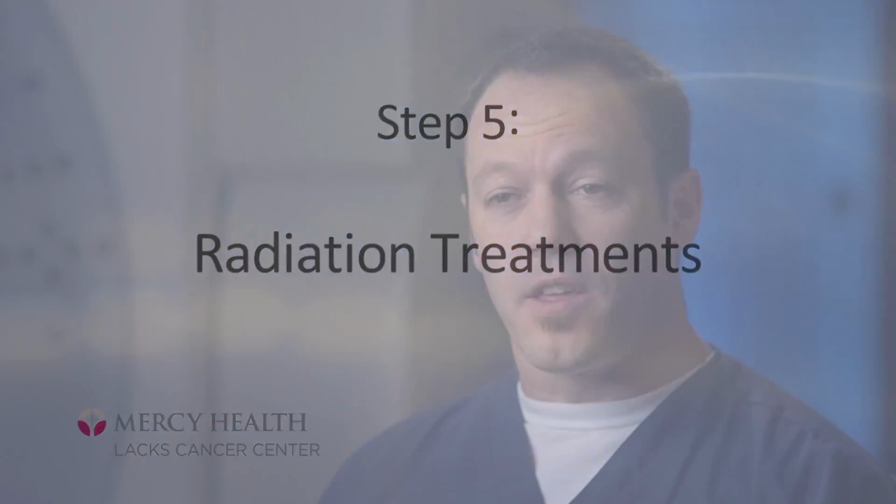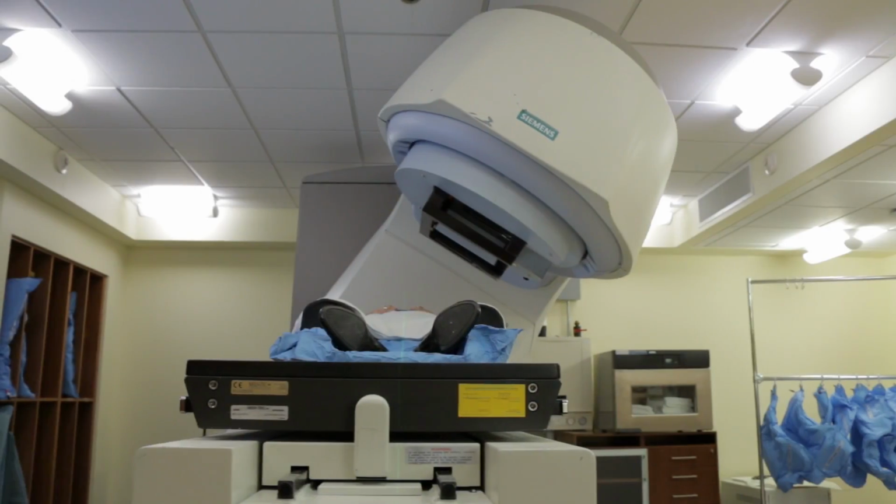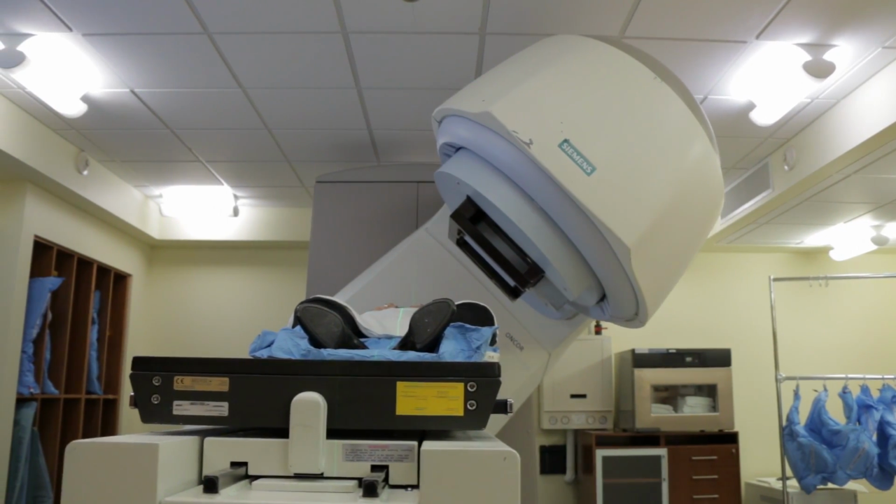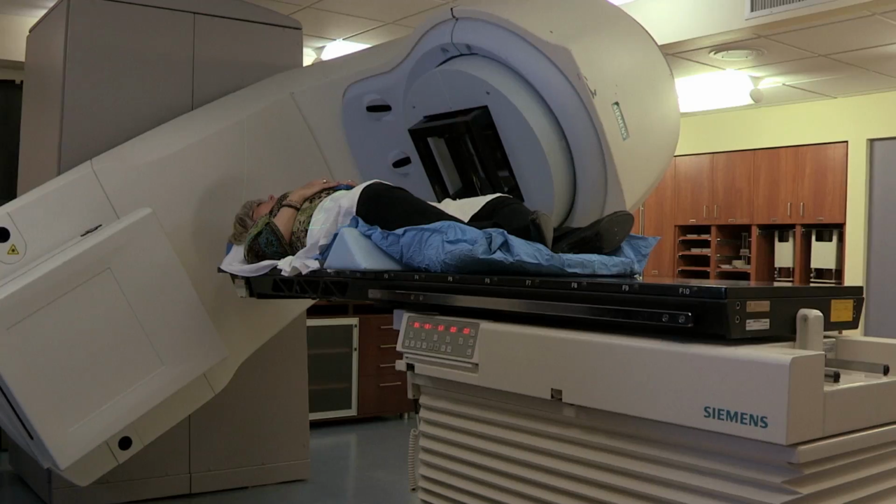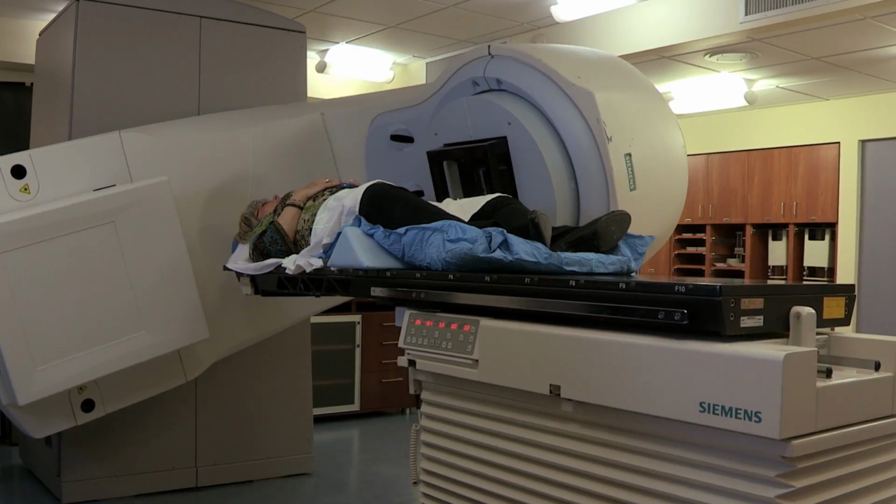During the treatments, you won't feel anything. You may see the machine rotating around you. You hear the machine buzzing at times when it rotates around you. Sometimes you'll hear odd pops and clicks. But nothing to worry about, nothing will touch you, and you won't feel anything.